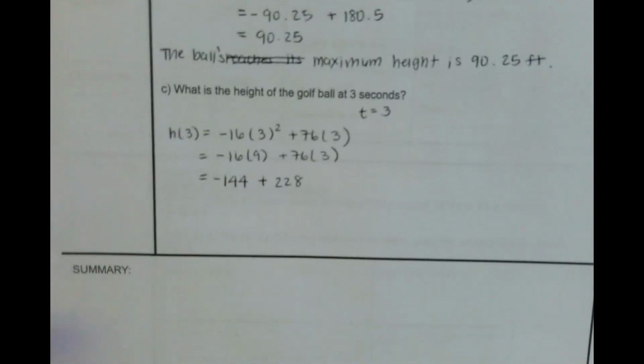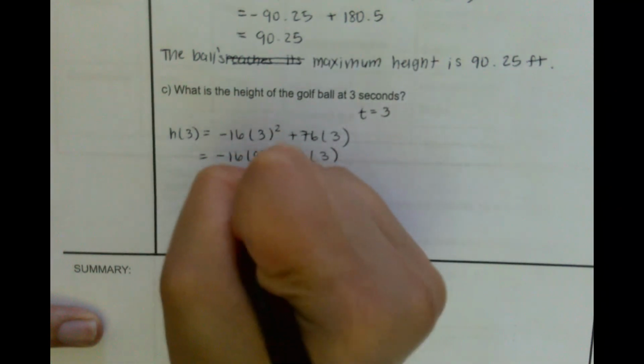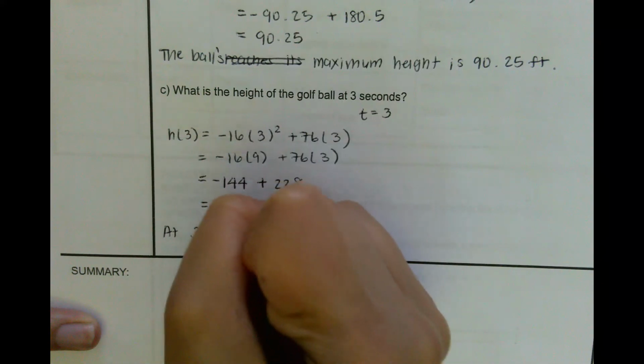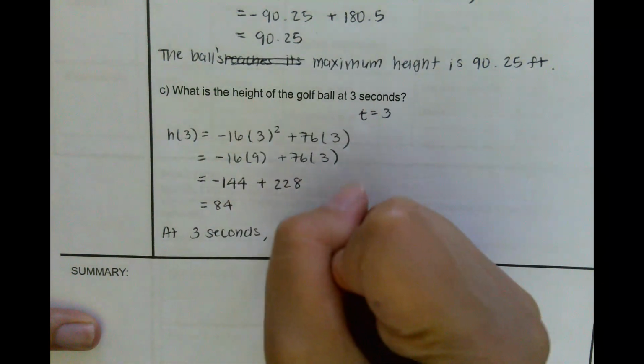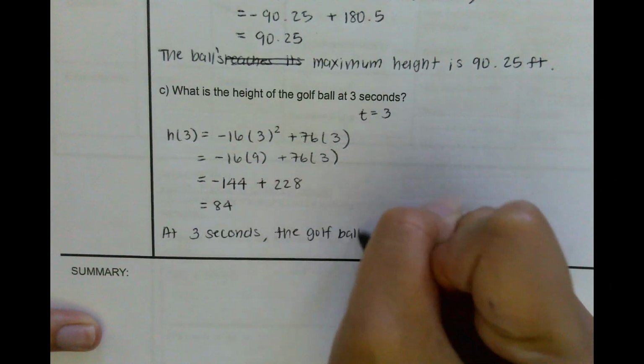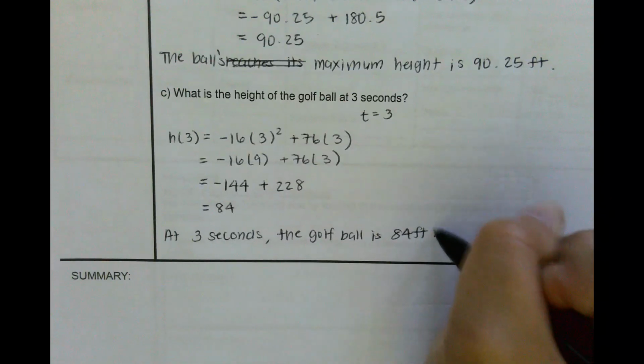Negative 144 plus 228 is 84. And so at 3 seconds, the golf ball is 84 feet in the air.